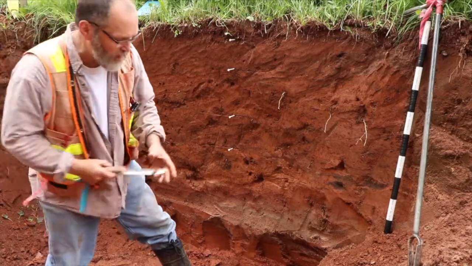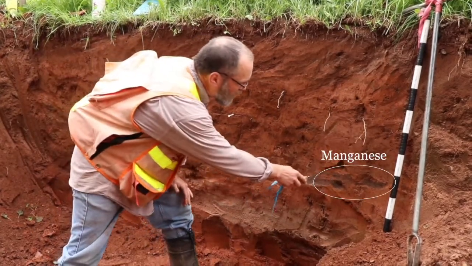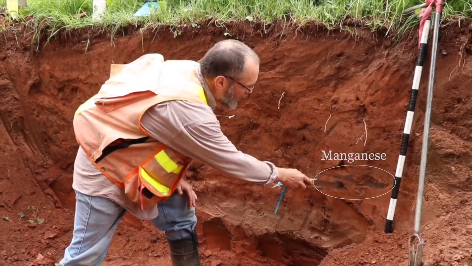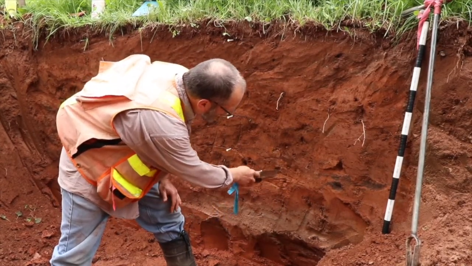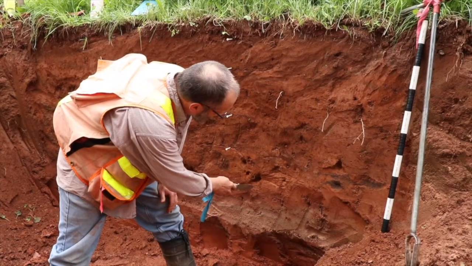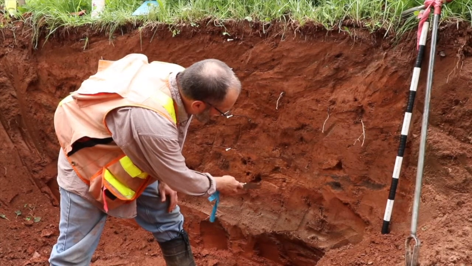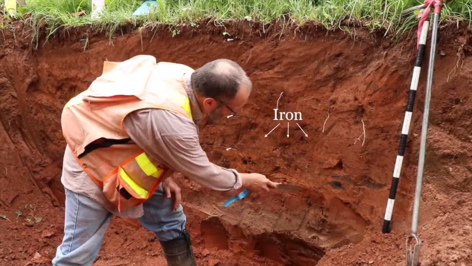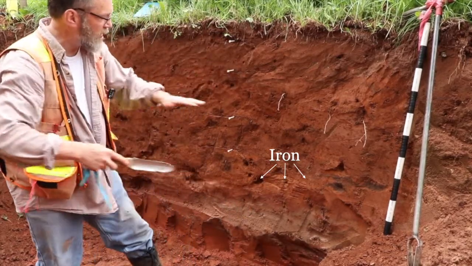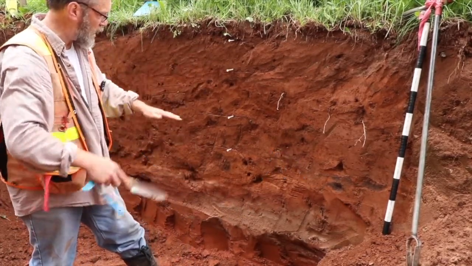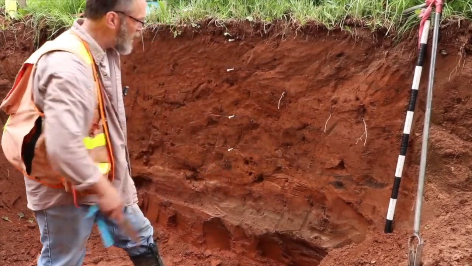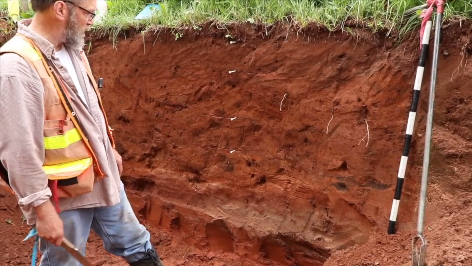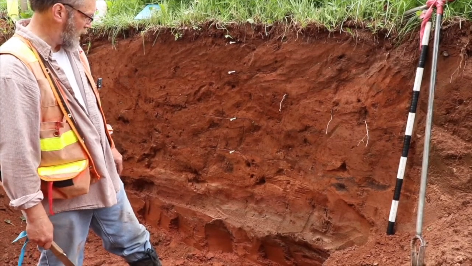So what we have here is a manganese model, this black area, and where you see all the light shades of reddish or whitish color and various shades of red, that's the iron influence being concentrated. So all of this area here is partially formed through anaerobic conditions or gleying conditions.